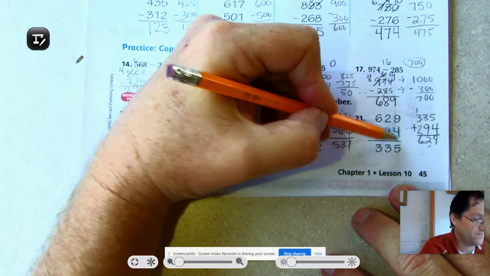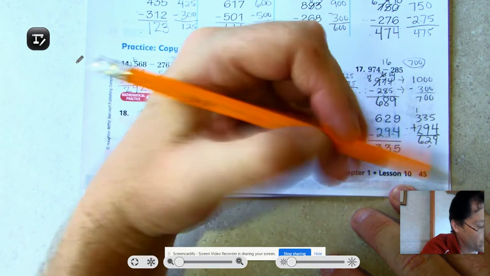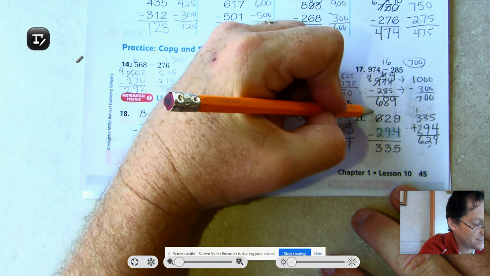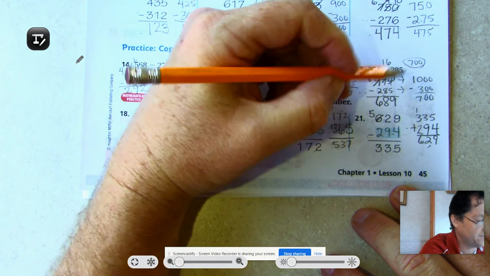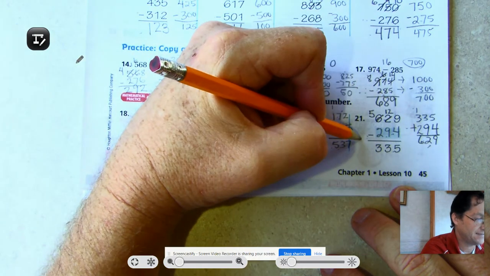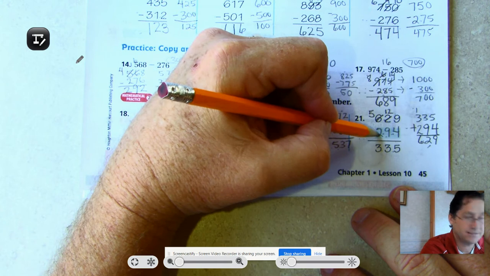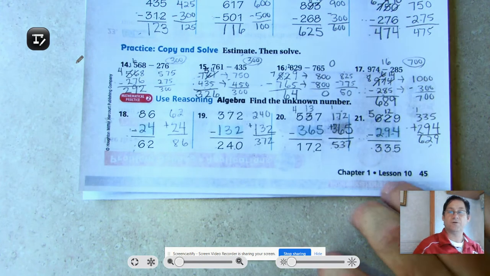9 take away 4 is 5. 2 tens take away 9 tens. We know we can't do that, so we're going to regroup the 600 and 2 tens as 500 and 12 tens. 12 tens take away 9 tens is 3. 500 take away 200 is 300. So 294.